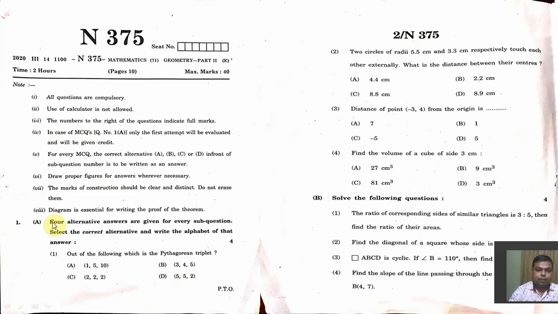See how questions will be there on multiple choice questions. See here. 4 alternative answers are given for every sub question. Select the correct alternative and write the alphabet of that answer. See here 4 multiple choice questions are given. No extra question is given. It means you have to attempt all 4 questions. And here 4 options are given for each multiple choice question. One option is correct. You don't have to write the question in your paper. You just have to write the question number and its correct option.